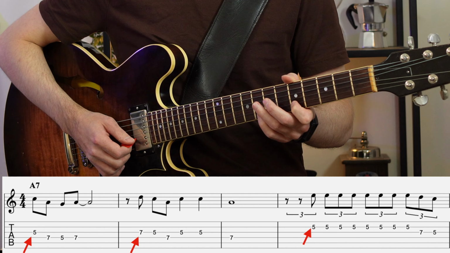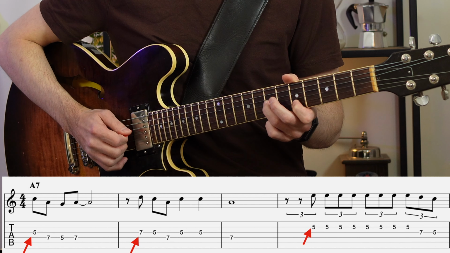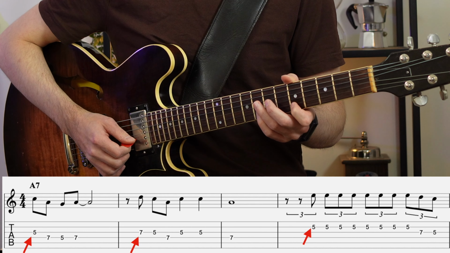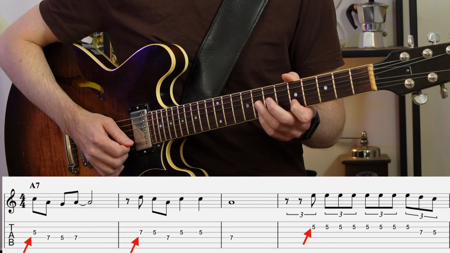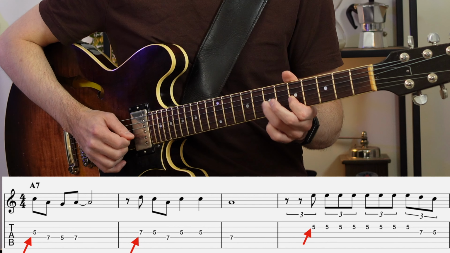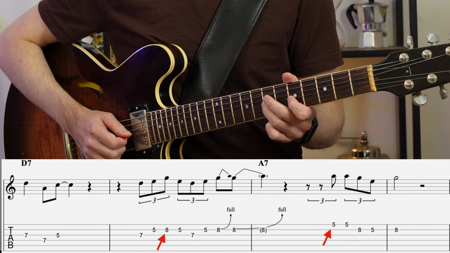Then, when I sequence the motive to the next place, I use lots of repetitions on the first note with 8-note triplets. And then I add a simple phrase at the end.